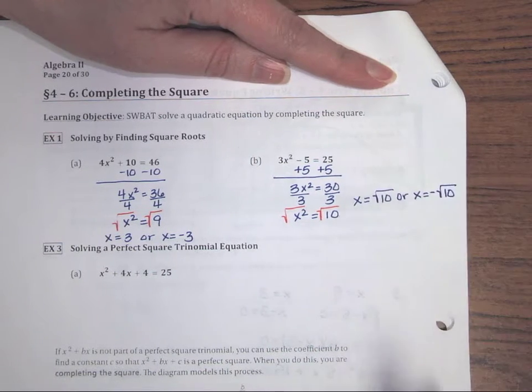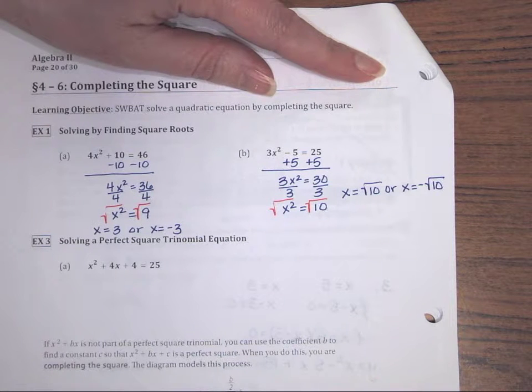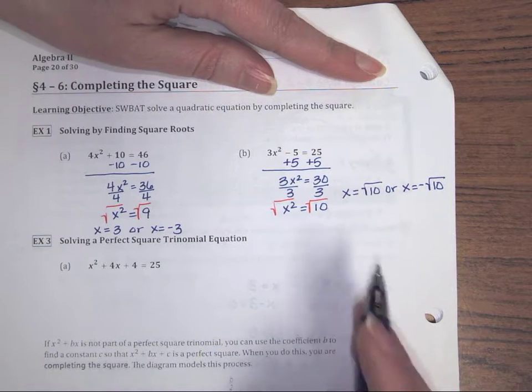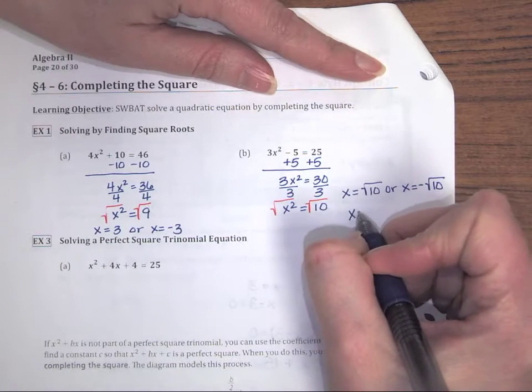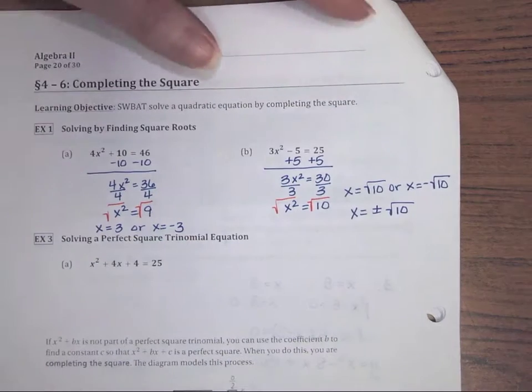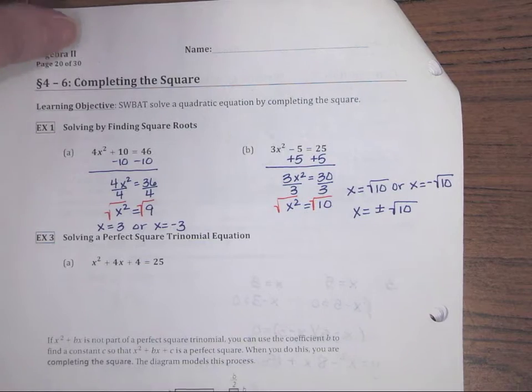Now, would you agree that's not going to simplify? Square root of 10 doesn't simplify. There's no way to split that up. There is another way to write this. And that is like this. x equals plus or minus the square root of 10. And that means x equals the square root of 10 or x equals negative square root of 10. That's what it actually means. Yes? Couldn't you do that for that first one? Absolutely, you could do that for the first one.